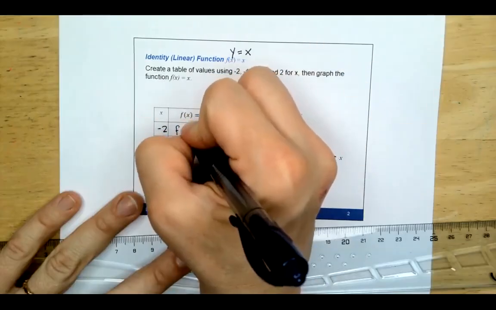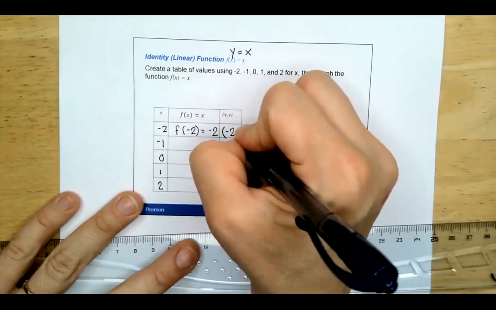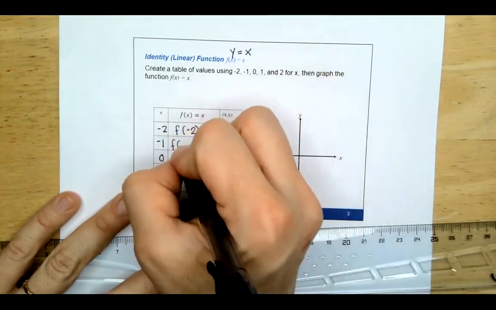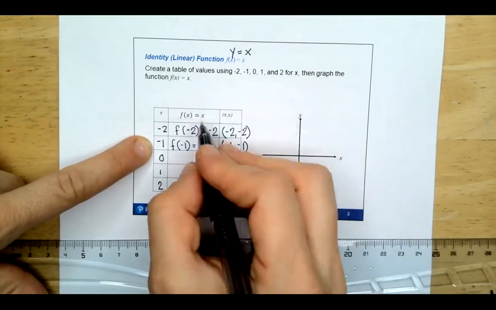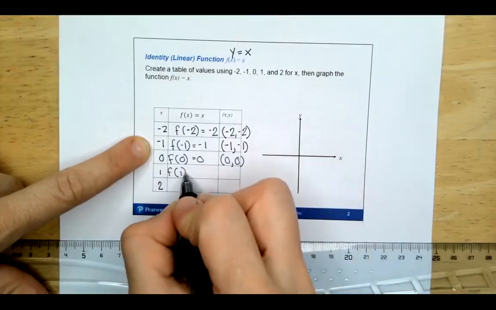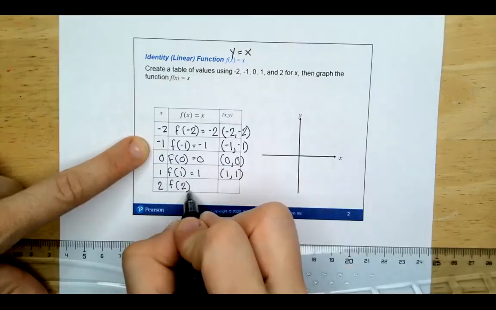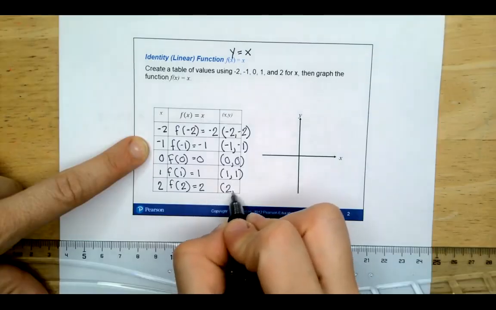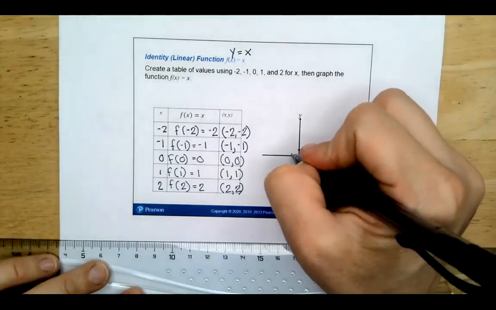F of -2 makes y -2. So that point is going to be -2, -2. F of -1 gives us -1. So that's going to be the point -1, -1, because my x is -1 and my answer is -1. When x is 0, the whole function equals 0. When x is 1, my whole function equals 1. If you're feeling the desire to skip this and go straight to Desmos, just hold on one second.